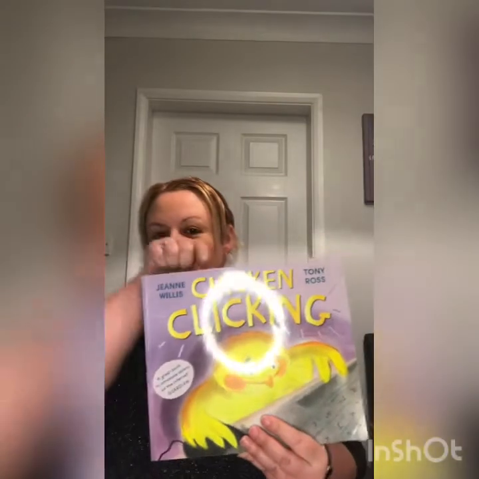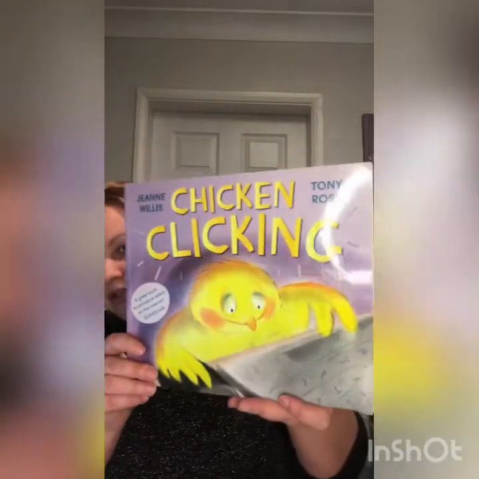So before we read this book we're going to have a little look at it, and when you read a real book or an online book it's really good to remember the title. So this title is called Chicken Clicking. It's important to have a good look at the picture on the front, and here I can see a little chicken using a computer. So it started to make me think, what's this book going to be about?